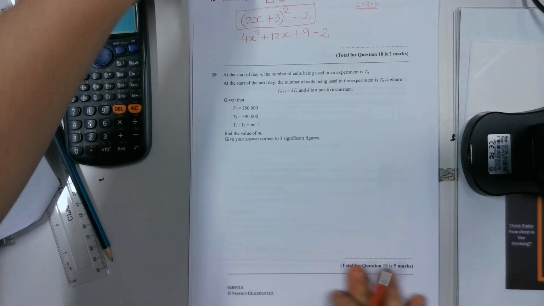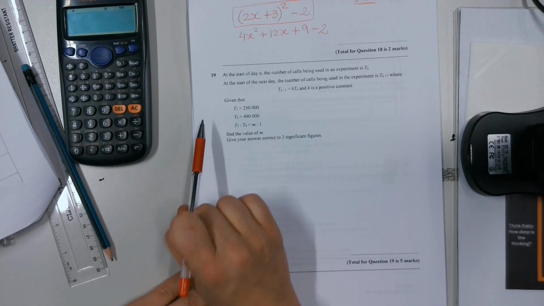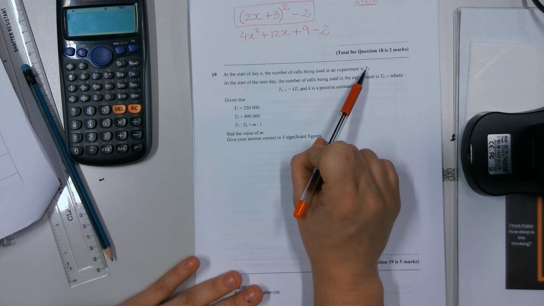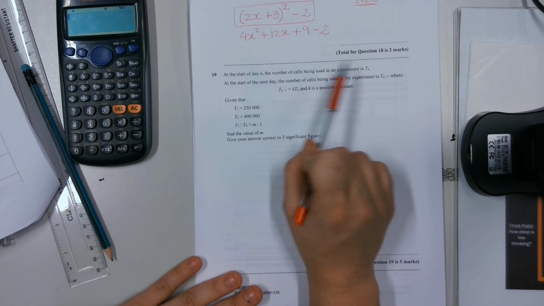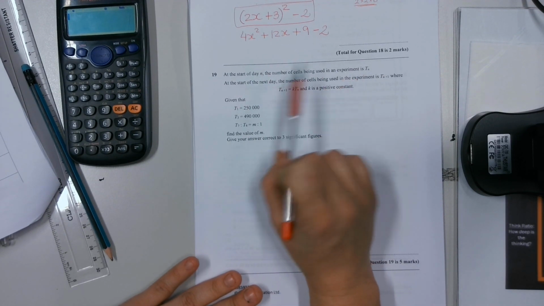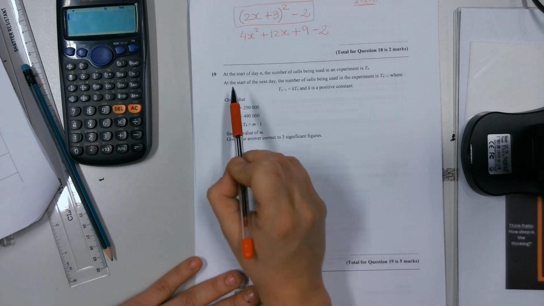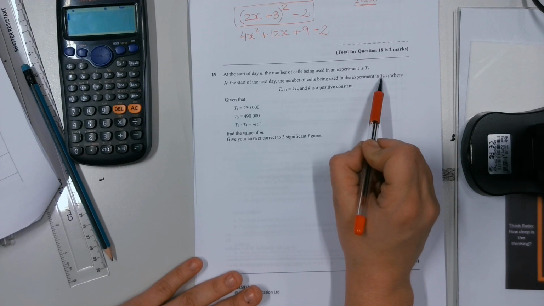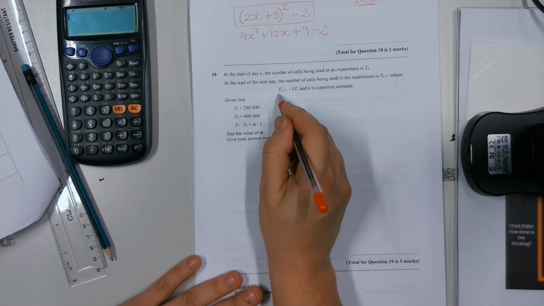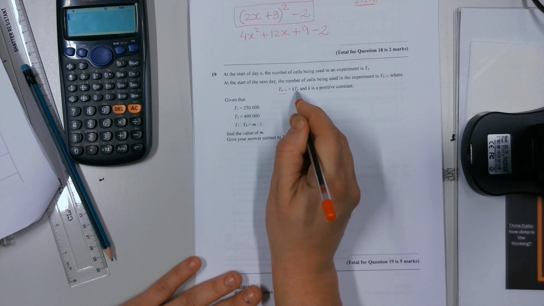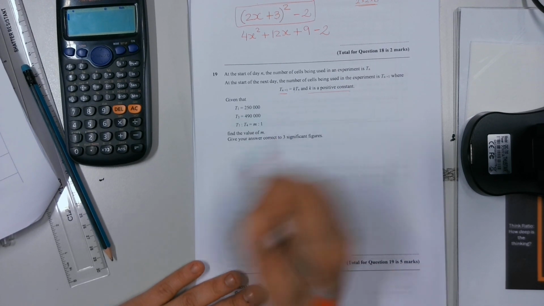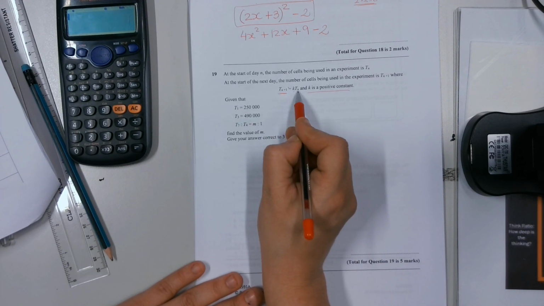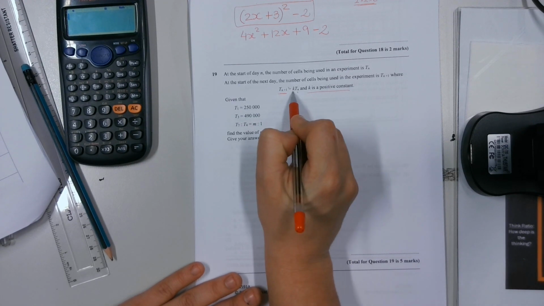Next we had some recurrence relation. This says that at the start of day n, the number of cells being used in an experiment is t sub n. So at day 1, t1, day 2, t2, day 3, t3, and so on. At the start of the next day, the number of cells being used in the experiment is tn plus 1, and the way of calculating tn plus 1 is doing k times tn, where k is a positive constant. What do I mean by this? Every day, I need to take the number of cells on the previous day and times it by k.